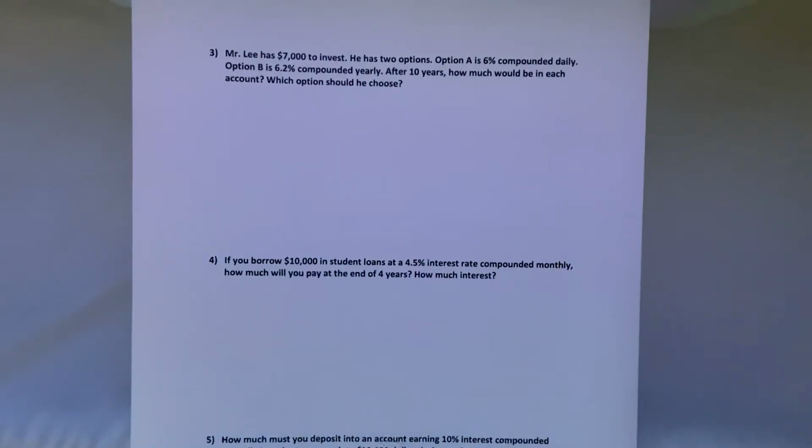Okay, so some word problems. Mr. Lee has $7,000 to invest. He has two options. Option A is 6% compounded daily. Option B is 6.2% compounded yearly. After 10 years, how much would be in each account? And which one should he choose? Let's assume Mr. Lee likes money, so he'll choose the one with more money. So let's look at that.